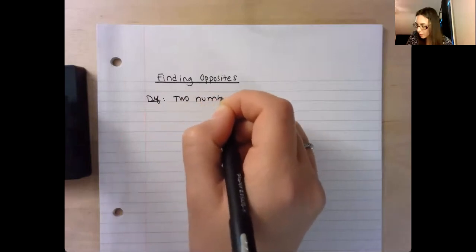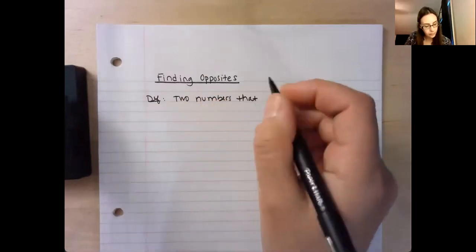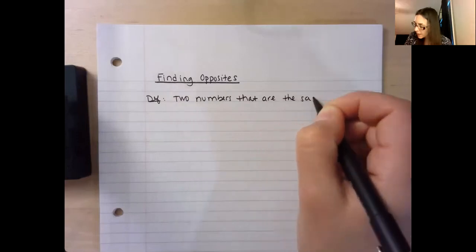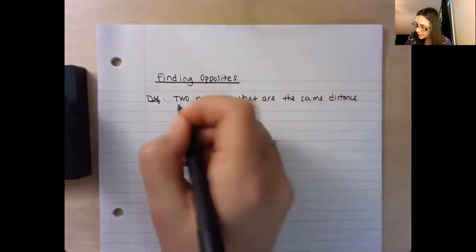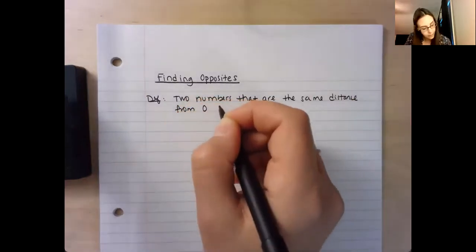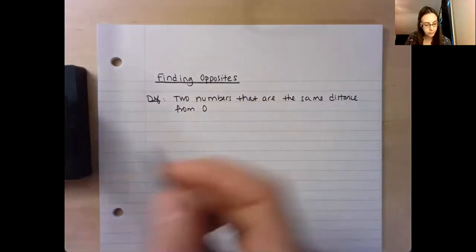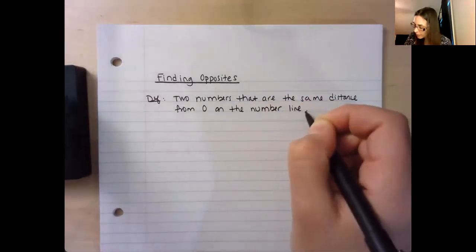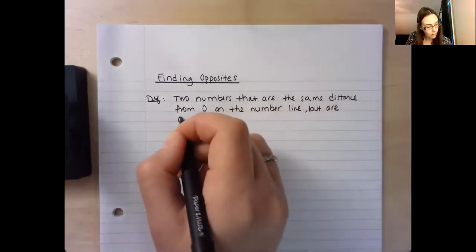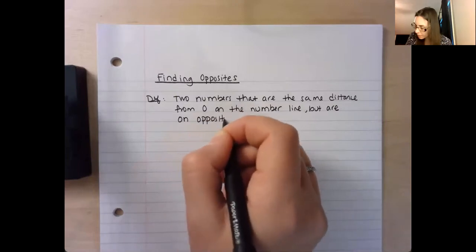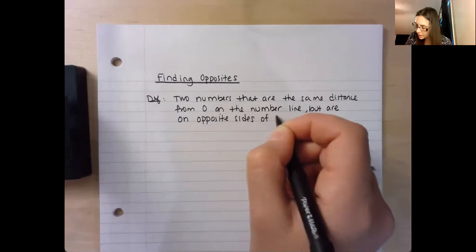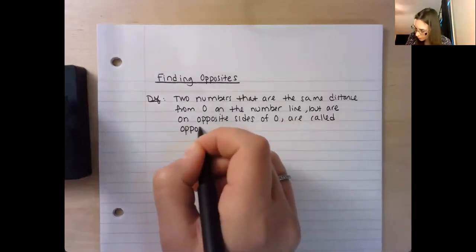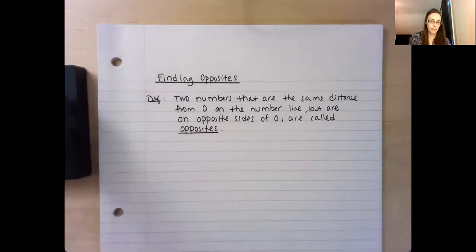So two numbers that are the same distance from 0 on the number line, but are on opposite sides of 0, are called opposites.